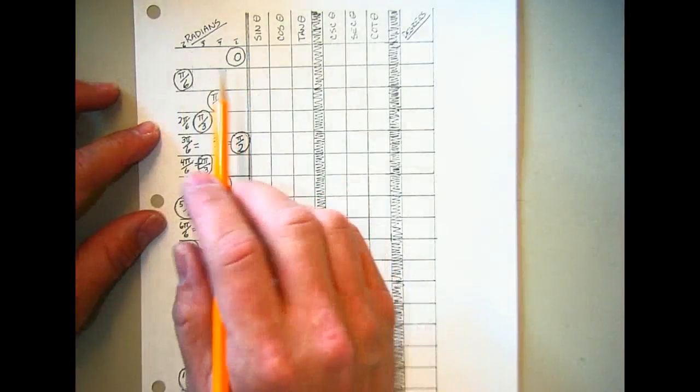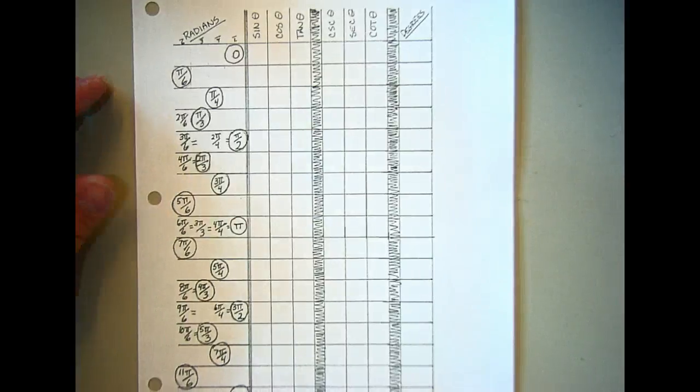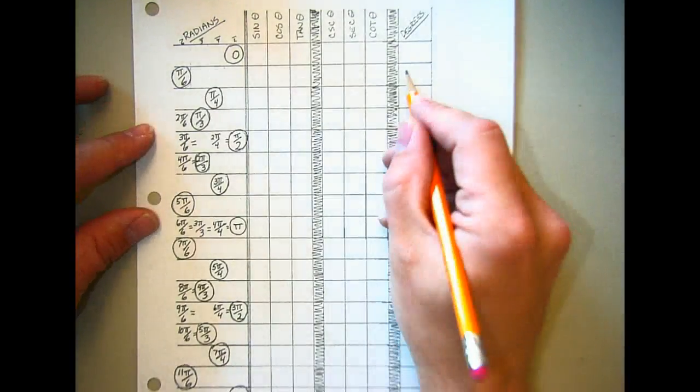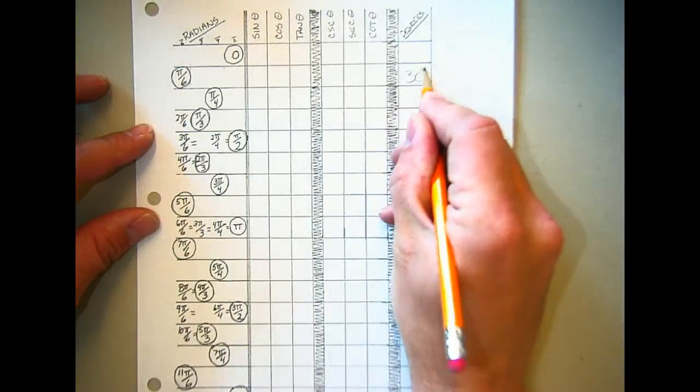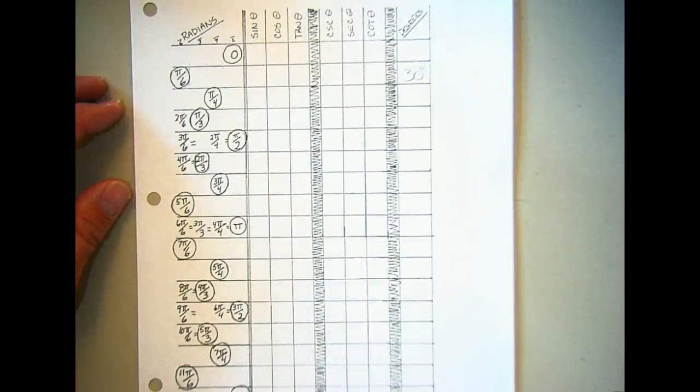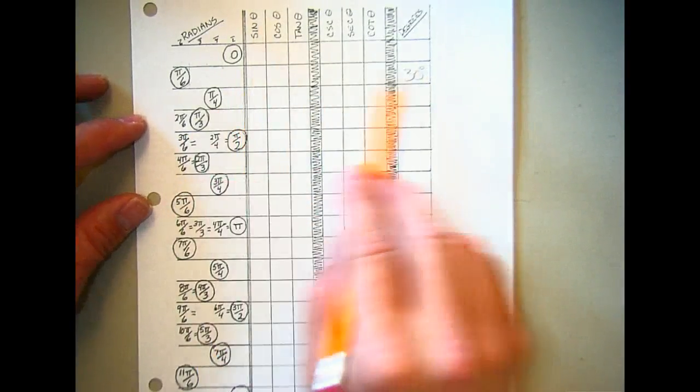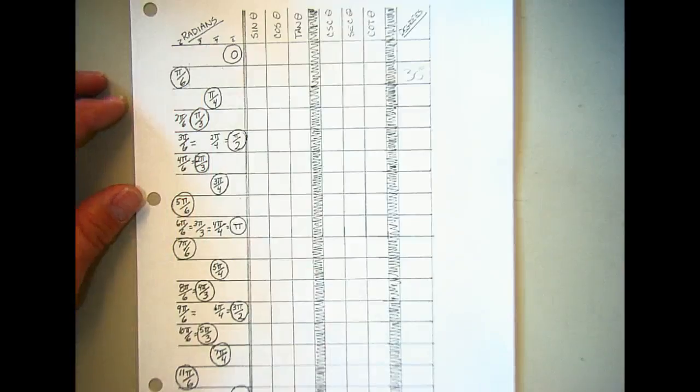The sine of pi over 6. Your calculators aren't helpful. Well, I guess maybe for that one it is. What is it? Sine 30? That is the sine of 30 degrees. You're right. Okay? So what is the sine of pi over 6? 1/2. Yes.